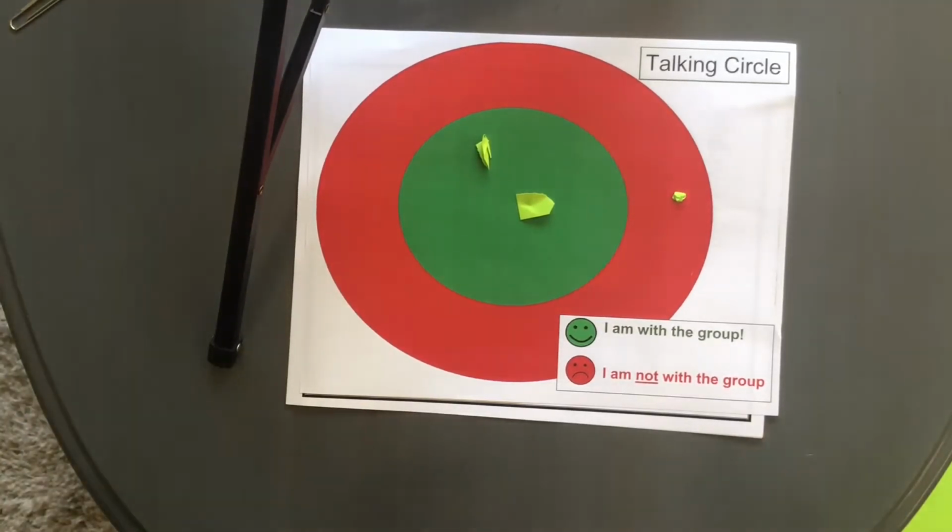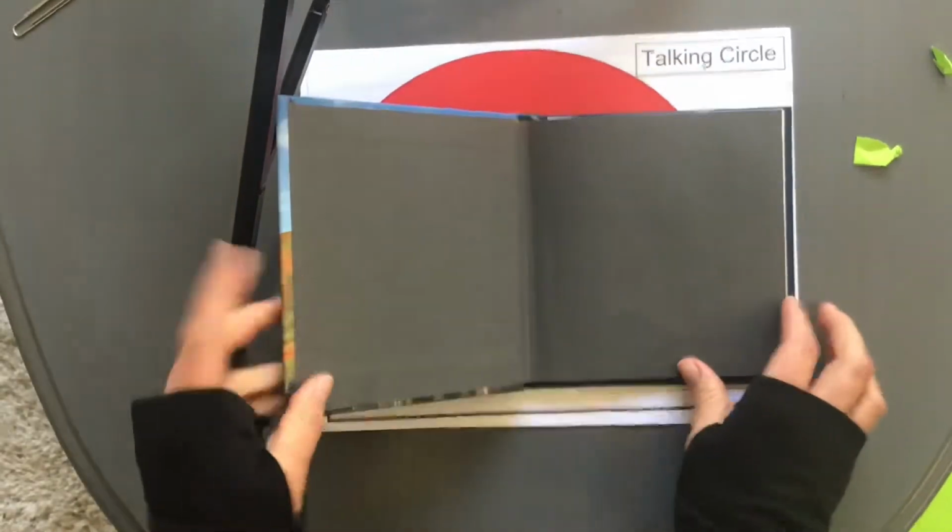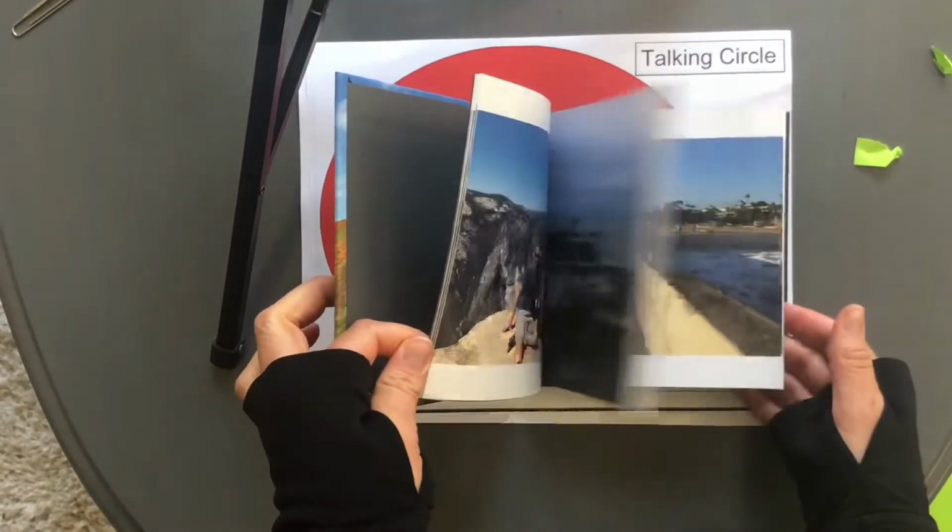Another option for this is to use a story instead, which would be great if I had taken a story home. I literally don't have any books in my house, so excuse me while I'm using this book that my boyfriend made me with pictures of us.